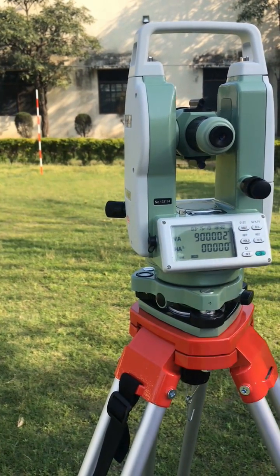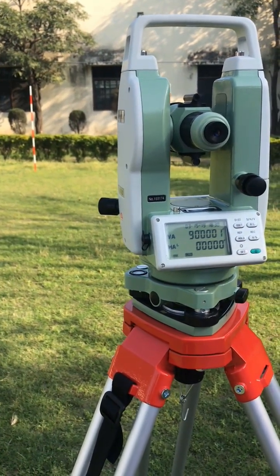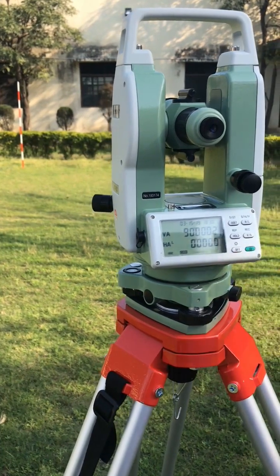Now after this we will target the second rod to measure the horizontal angle between these two rods.